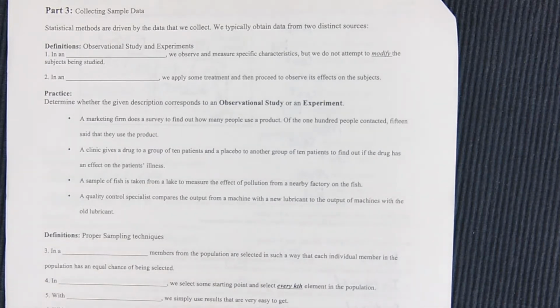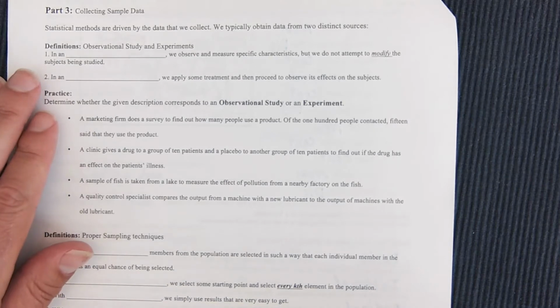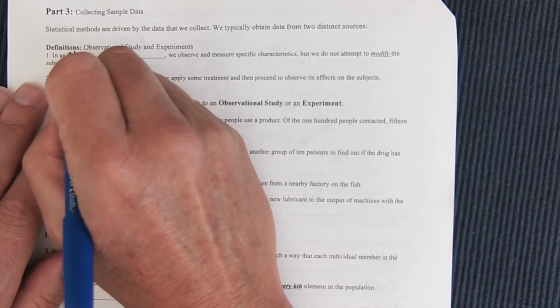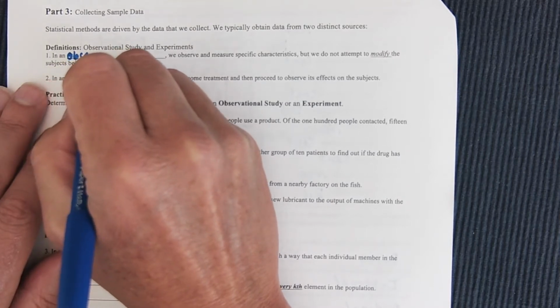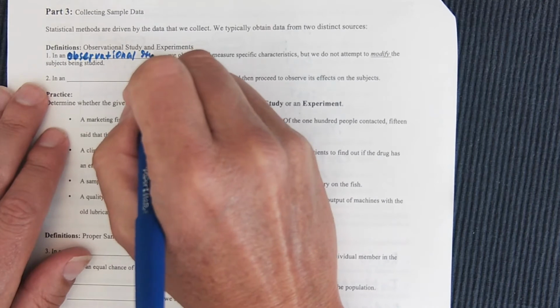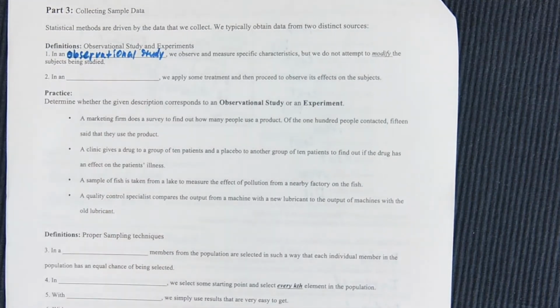So statistical methods are driven by the data that we collect. We typically obtain data from two distinct sources, and here are our definitions. This first one is an observational study. In an observational study, we observe and measure specific characteristics, but we do not attempt to modify the subjects being studied.